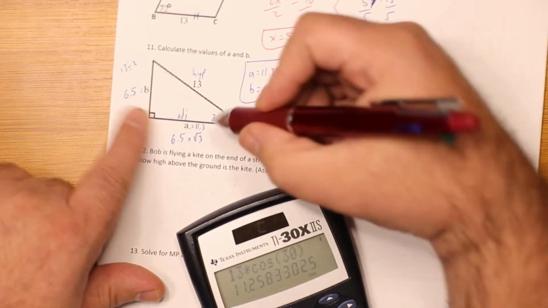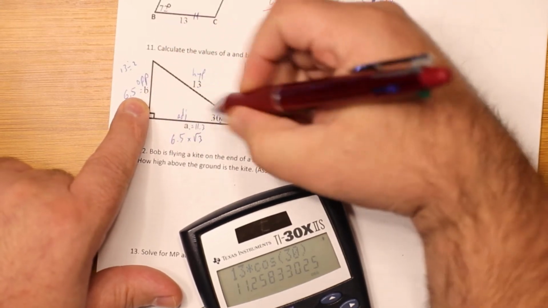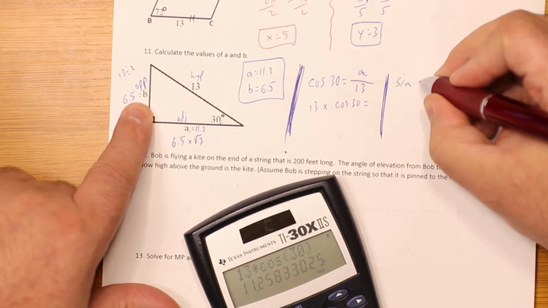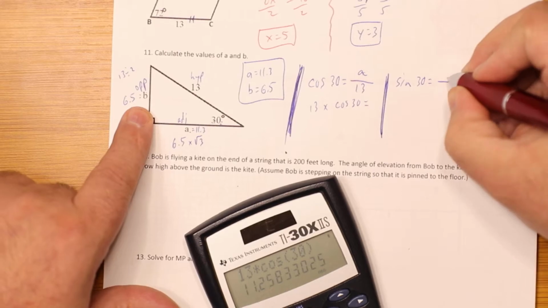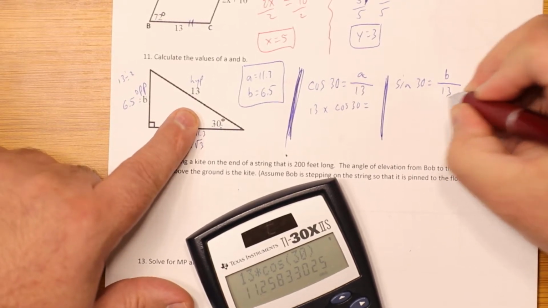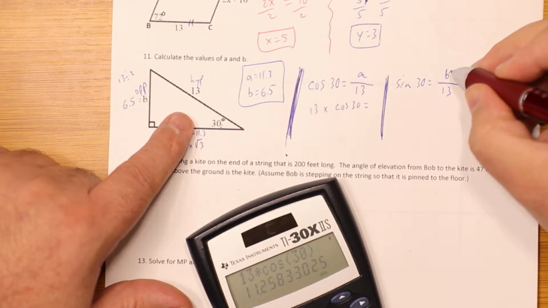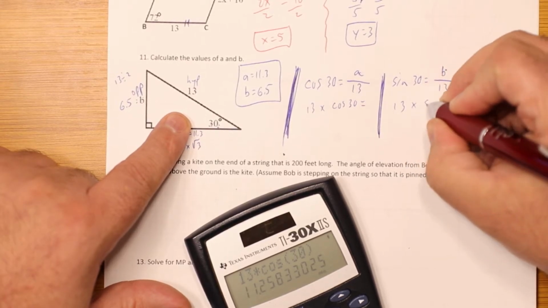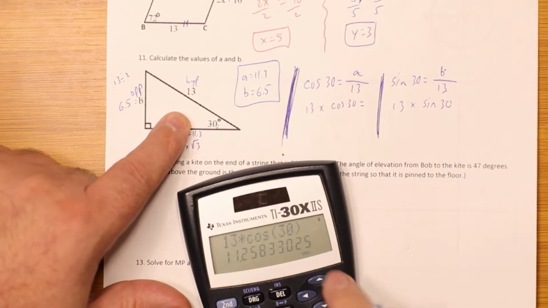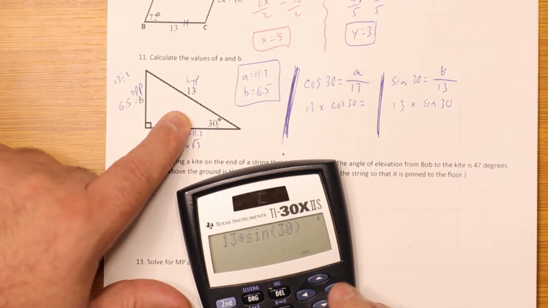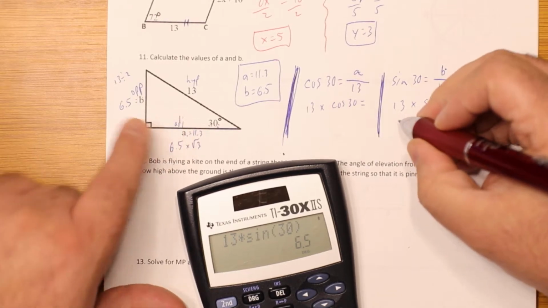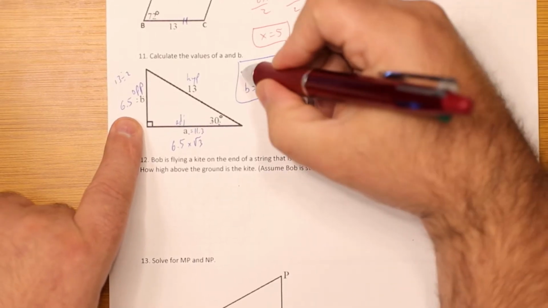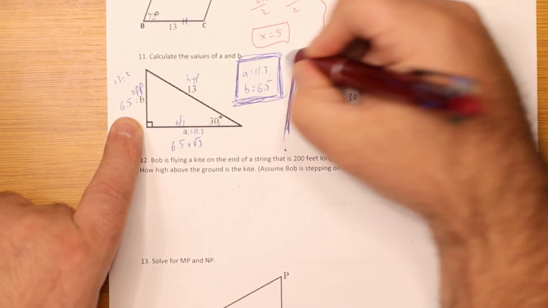For B, that's going to be the opposite. And opposite with hypotenuse is sine. Then the angle still goes next to that. And on the fraction, opposite goes first and the hypotenuse goes down to the bottom. Once again, you're going to be multiplying because the variable is on top. So you would go 13 times the sine of 30. And you get 6.5, which is what I got over here. So there's multiple ways to get your answers. One way or the other, those are the answers.